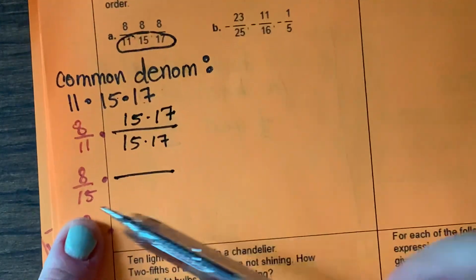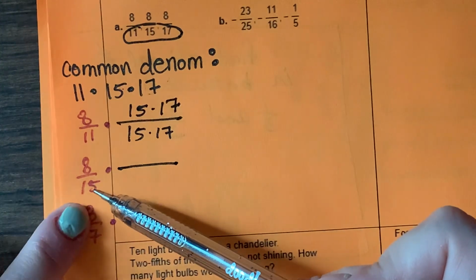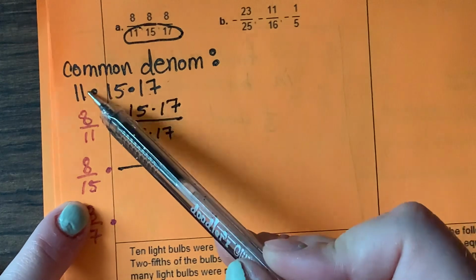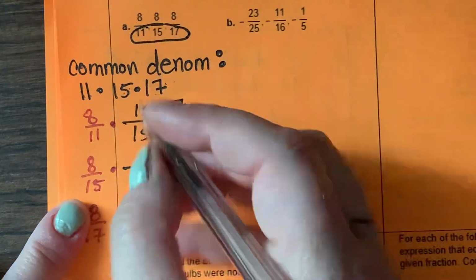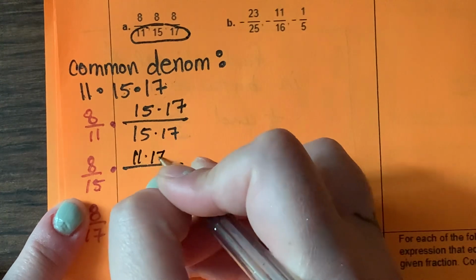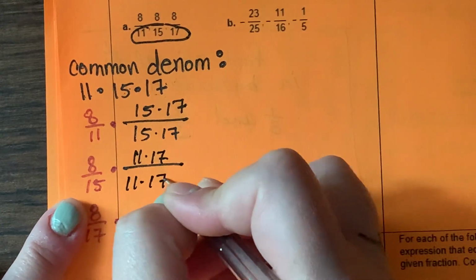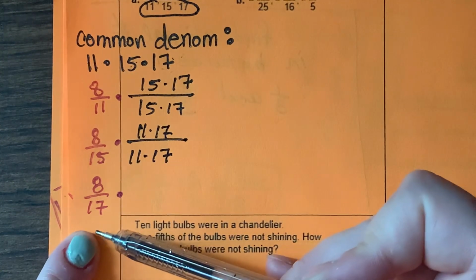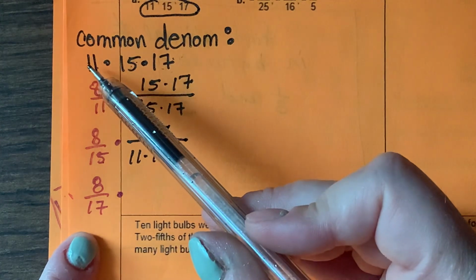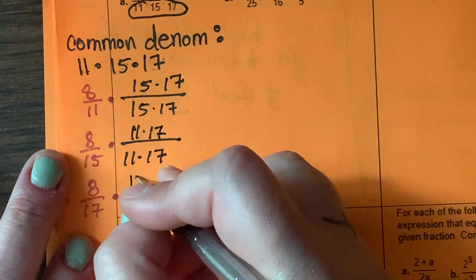Okay, this second fraction, if I'm looking at what I need in the common denominator, it looks like I already have the 15, but I'm missing the 11 and the 17. Okay, now let's look at this last one. It already has a 17, but it looks like I'm missing the first two, 11 and 15.